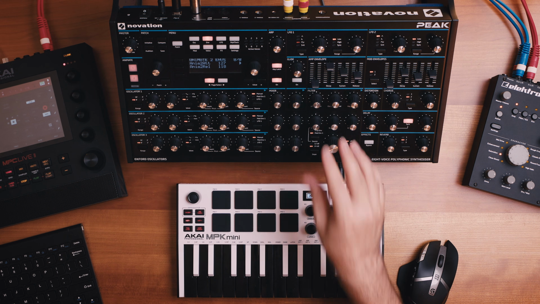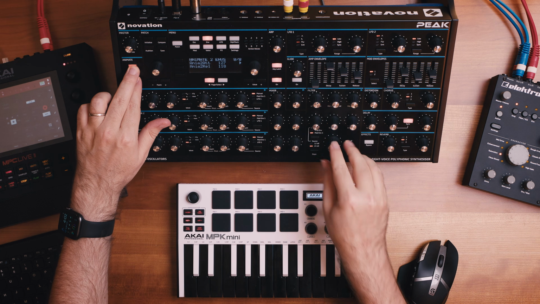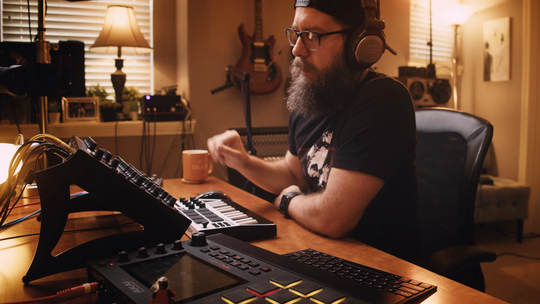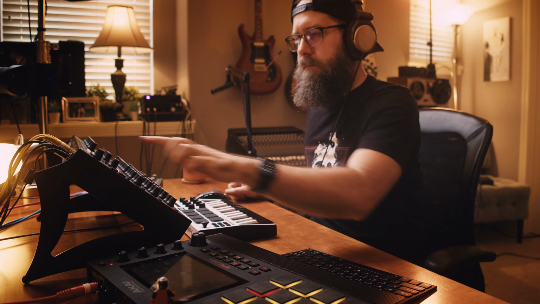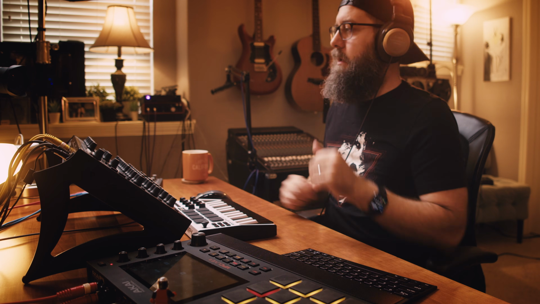Man, the animate stuff is so much more useful at this point. Like, good job, Novation. Well, I think it's a good update. Very happy with it. I think it breathes a lot of life and a lot of new potential into the Peak, and kind of dirties things up a bit more.